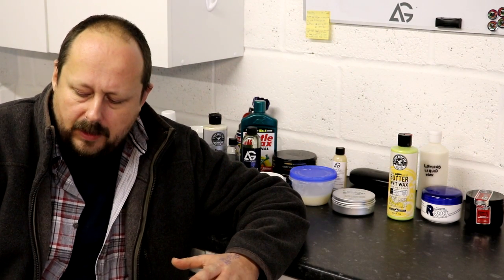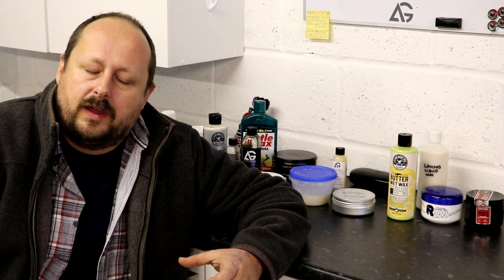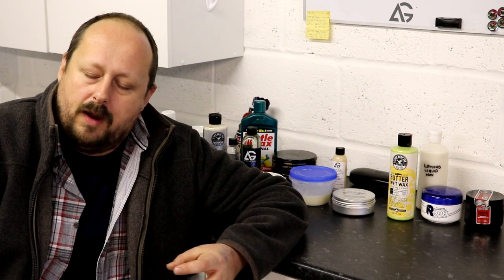So if it falls into that category of being a synthetic substance that reacts to moisture, typically a silicon-based polymer, then it's a sealant.